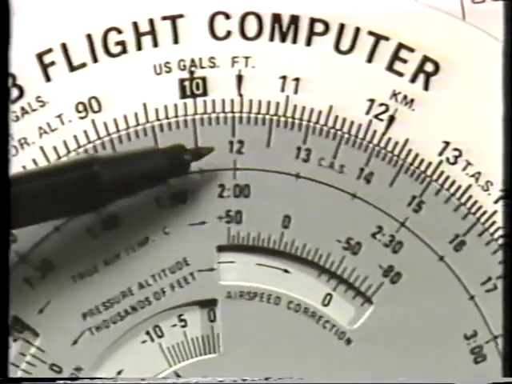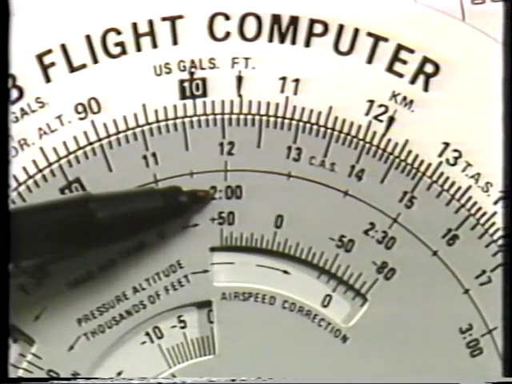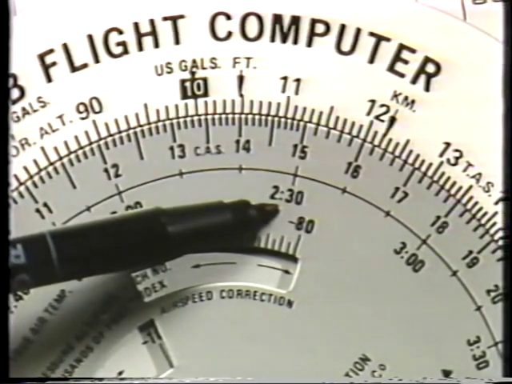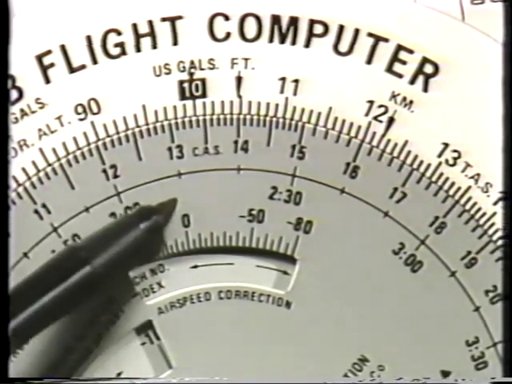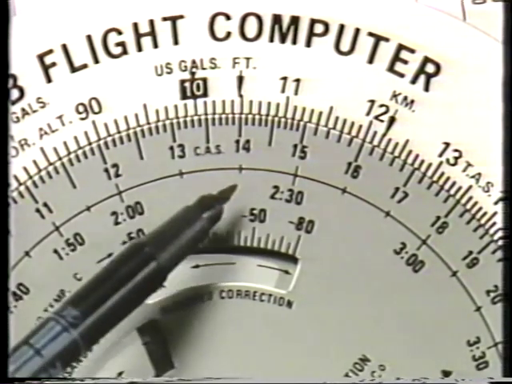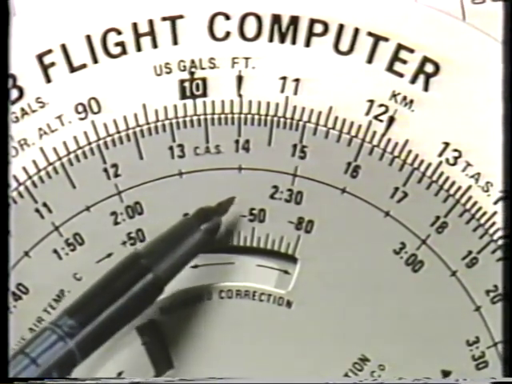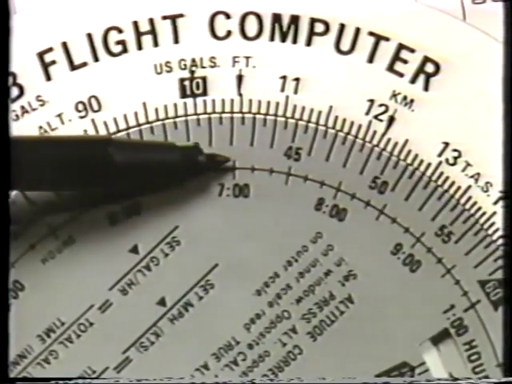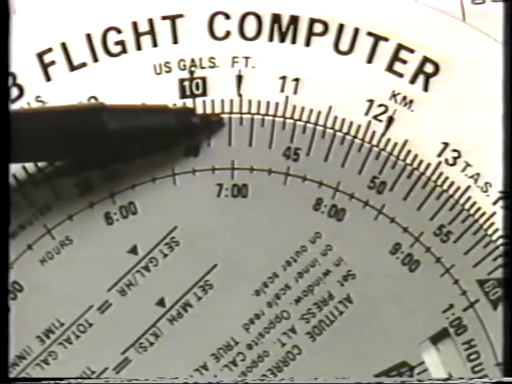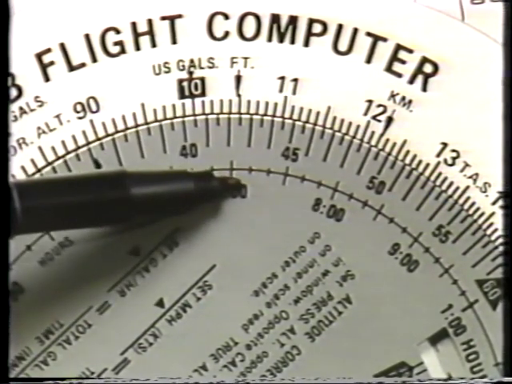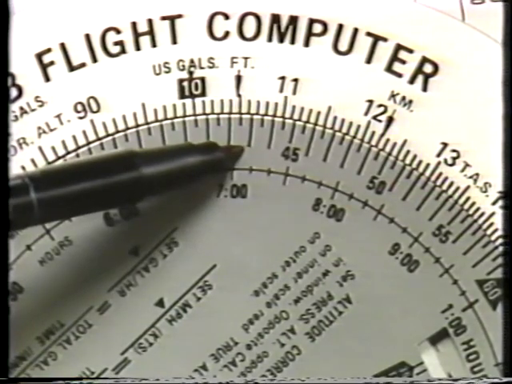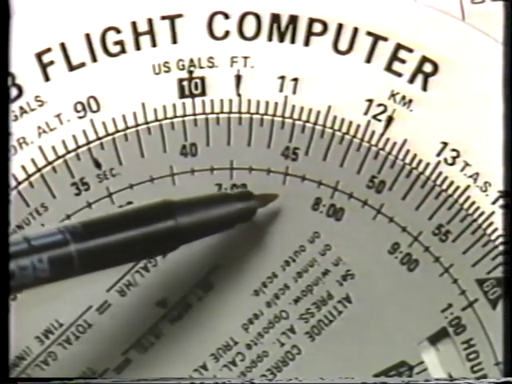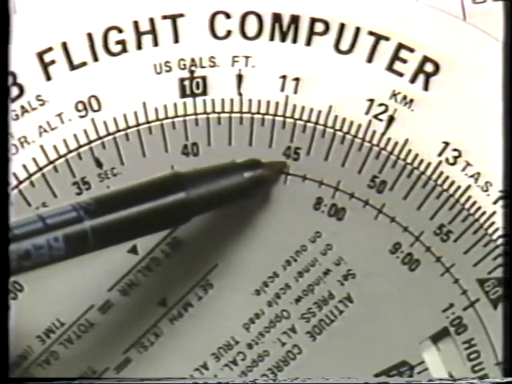120 minutes is thus 2 hours. 150 minutes is 2 hours 30 minutes. The tick marks between would thus be 2 hours 10 minutes and 2 hours 20 minutes. Conversely, if we wish to convert hours to minutes, 7 hours is 420 minutes. 7 hours 10 minutes is 430 minutes. 7 hours 20 minutes is 440 minutes. And 7 hours 30 minutes is 450 minutes.